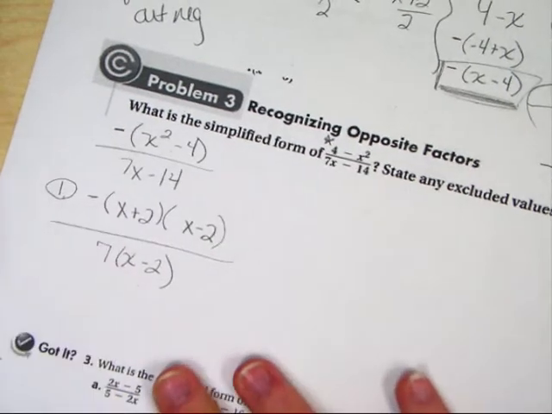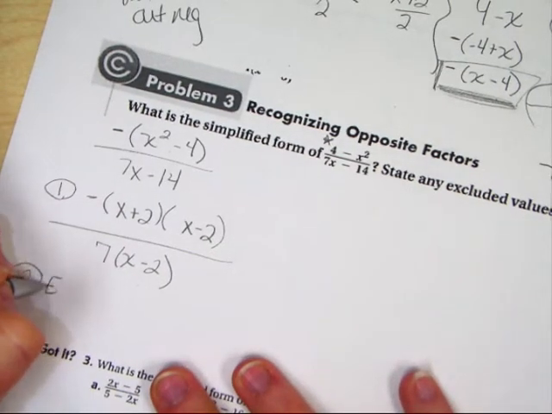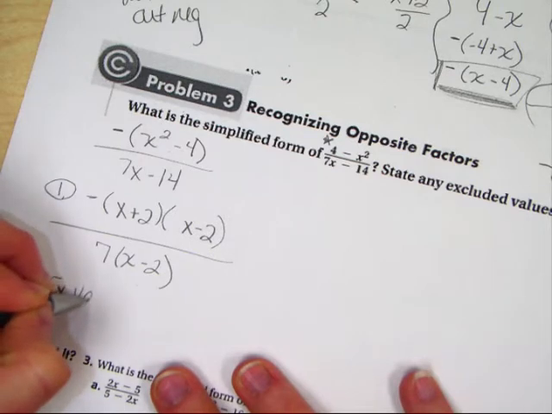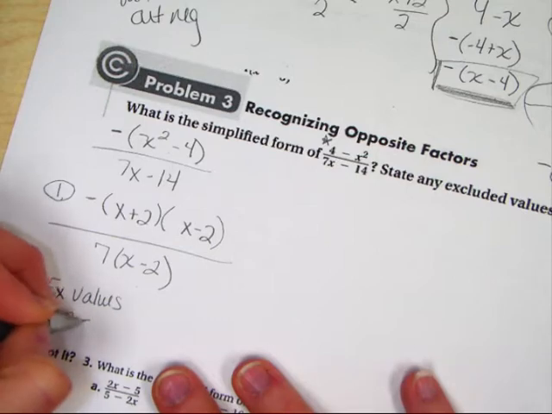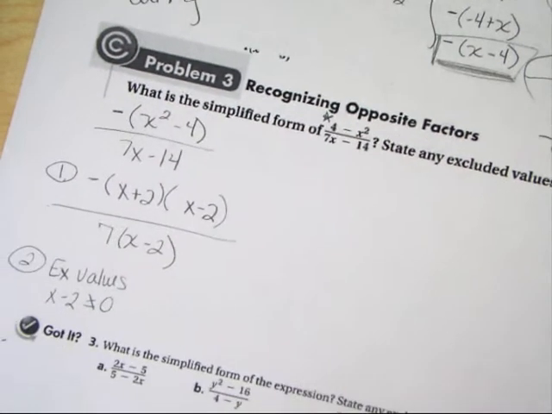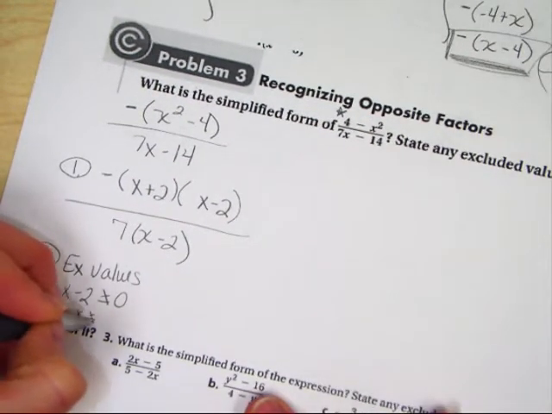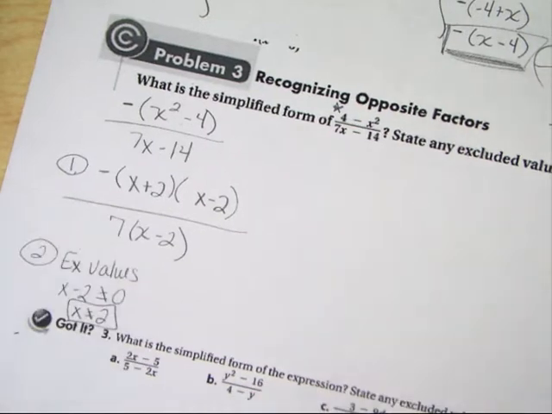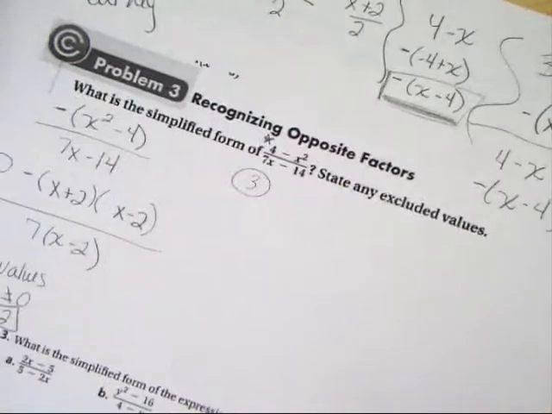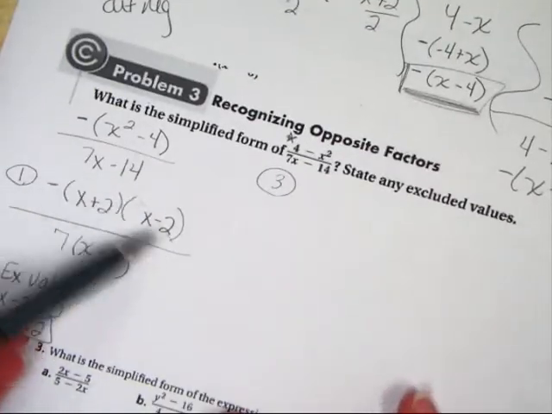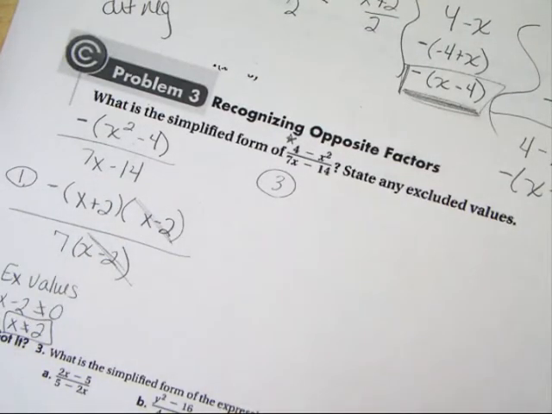Now that we have factored, step 2, we need to say our excluded values. That's when you take your denominator, the variable part of it, and say it's not allowed to be 0. Add 2, x is not allowed to be 2. That's your excluded value. Now we can move on to step 3, and step 3 is the reducing step. Look how we have x minus 2 on both the top and the bottom.